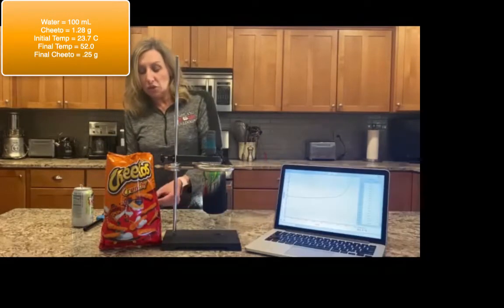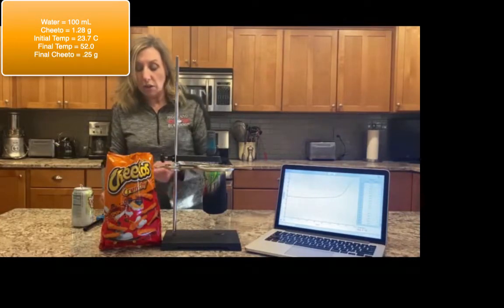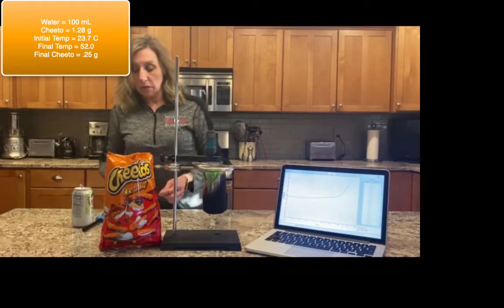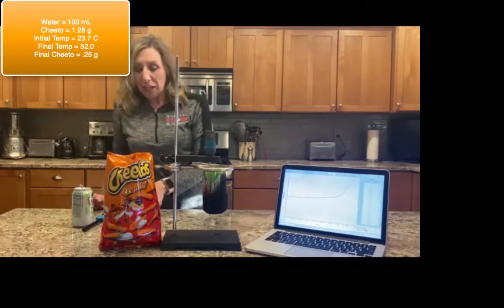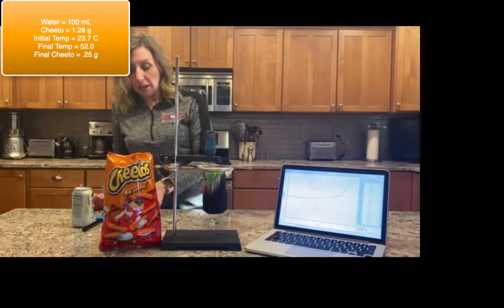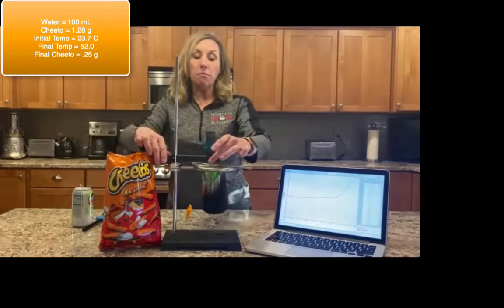Okay, then I'm going to take this Cheeto off and put it on the scale over here and subtract out. There's 0.25 Cheeto left. So my initial weight was 1.28, final weight was 0.25. Okay, now we're going to do this a second time.